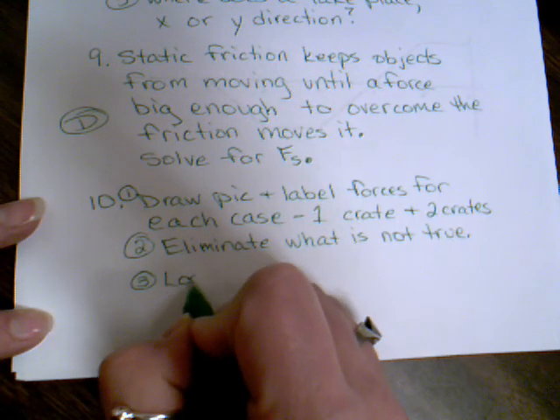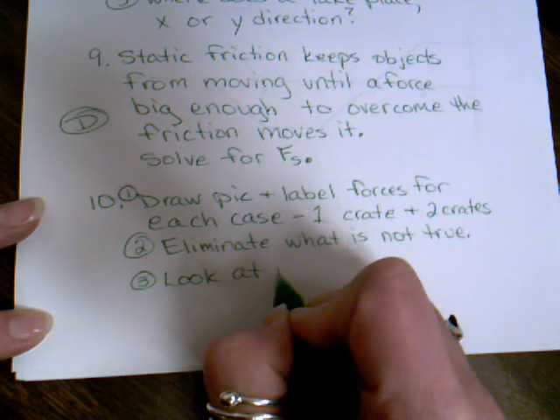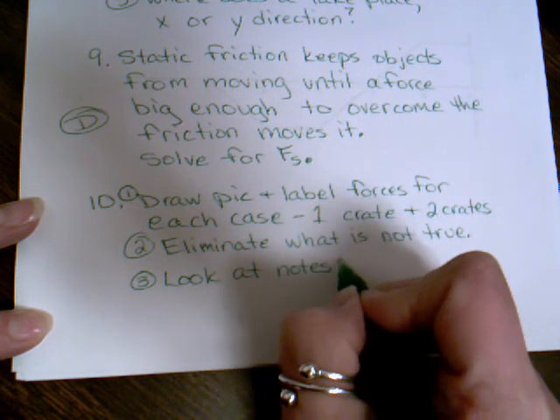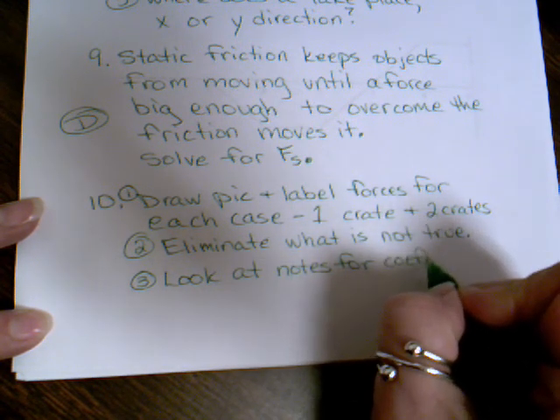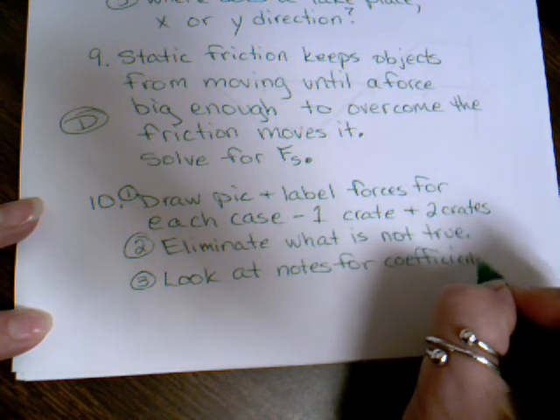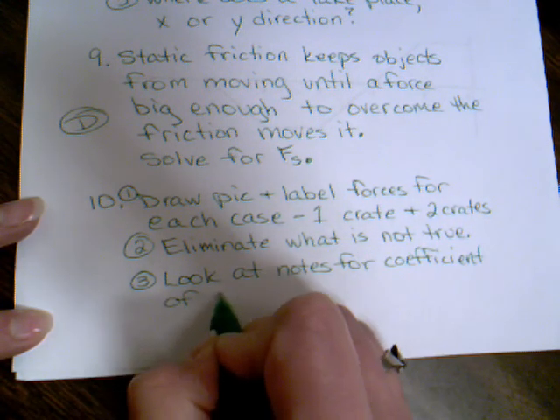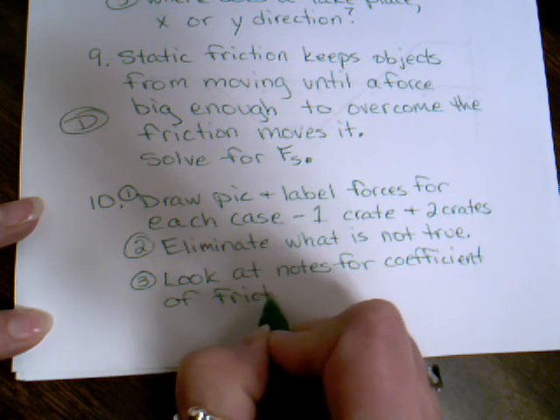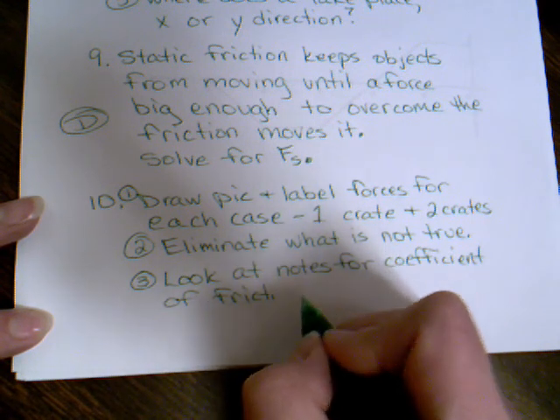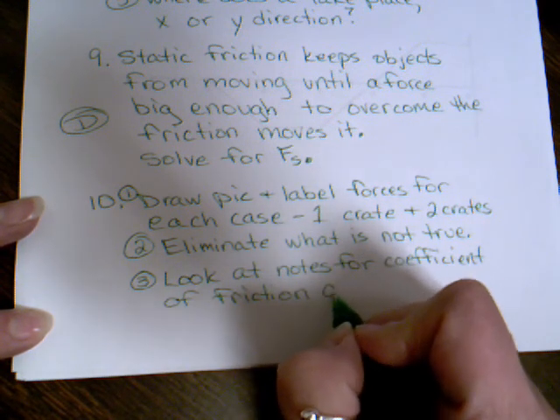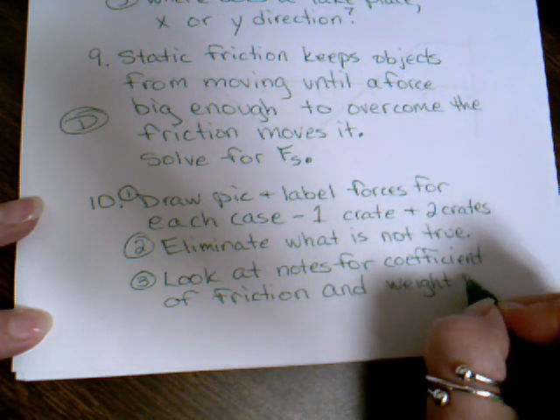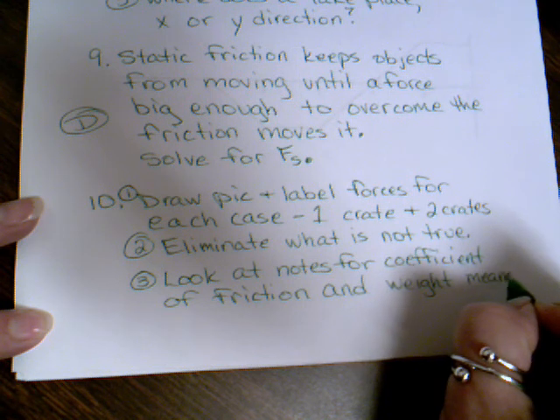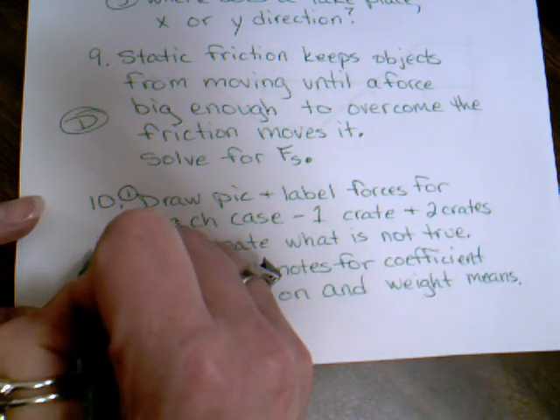In order to do that, you need to look at notes for what the coefficient of friction is, and what weight is. Your answer is A.